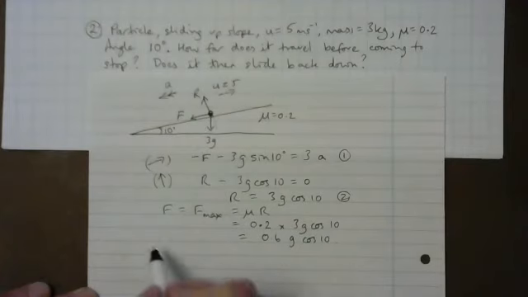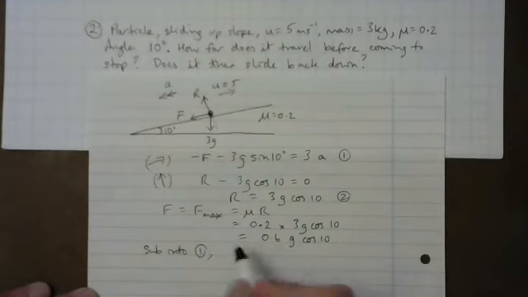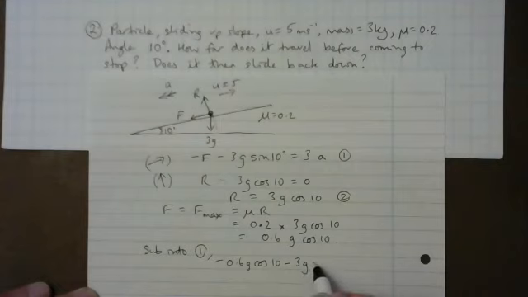Now I can sub into 1. Minus F, so negative 0.6 G cos 10 minus 3G sine 10 equals 3A.